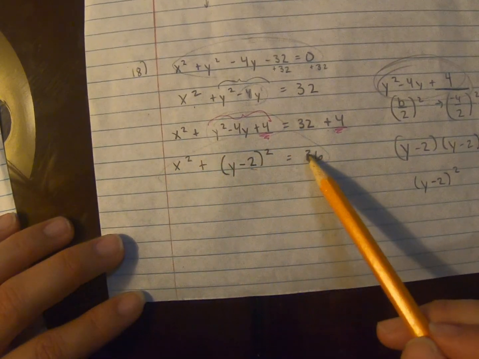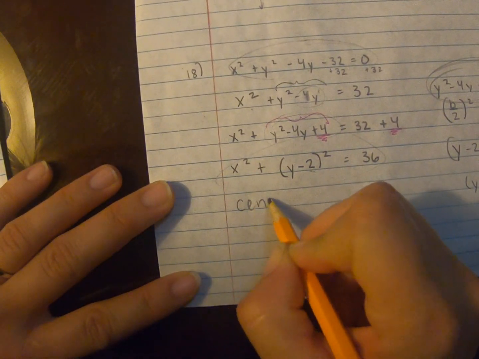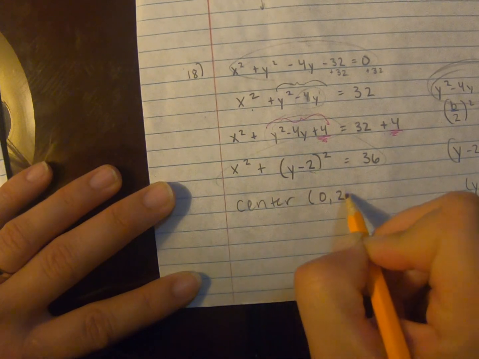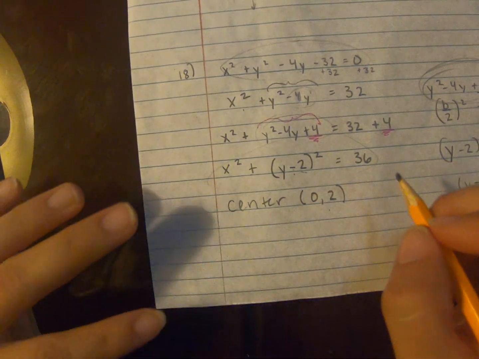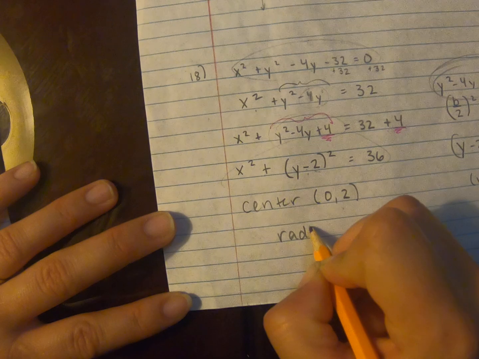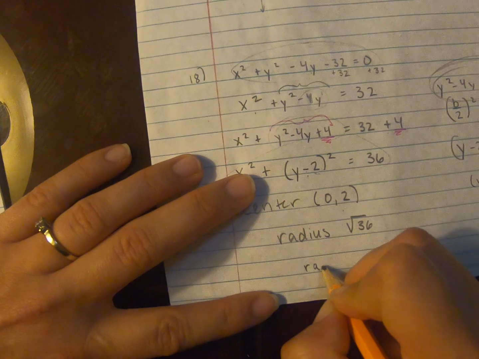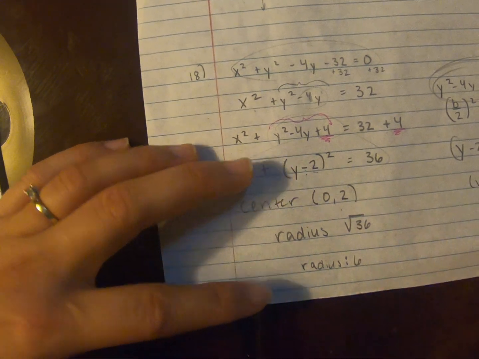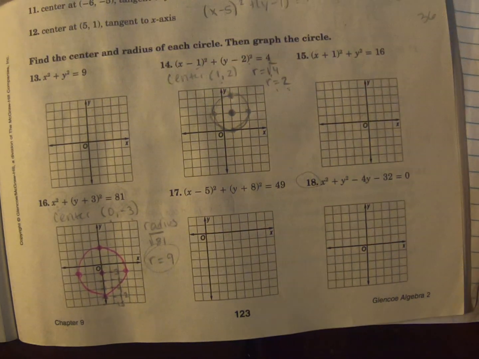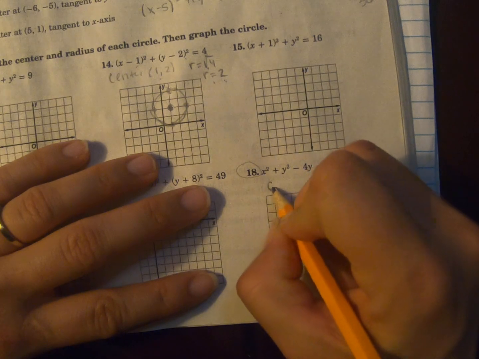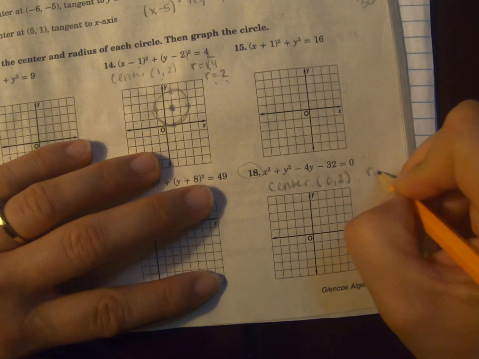So now this is set up looking like an equation of a circle. And I can identify the center to be 0, positive 2. It's minus in the equation, that means it's positive 2. And I can identify the radius as being the square root of 36. So our radius is 6. So let's take a look here. So we have a center at 0, 2, and radius is 6.